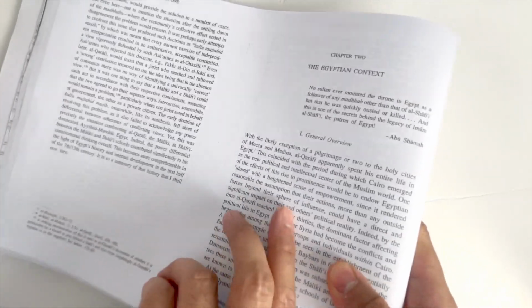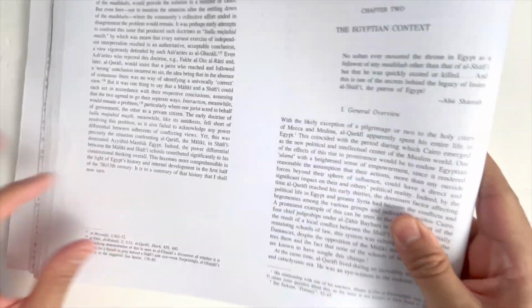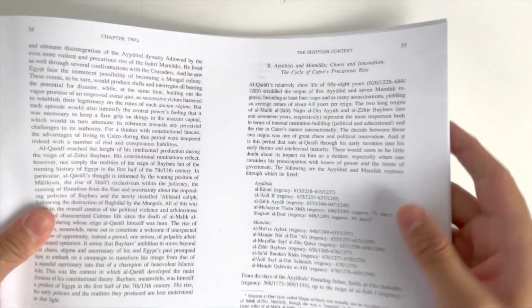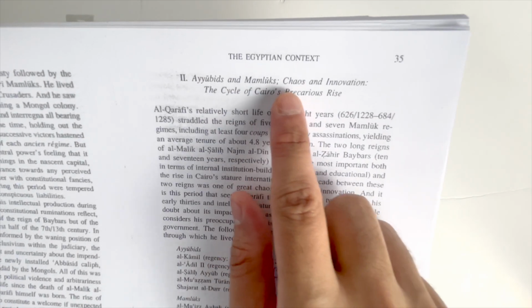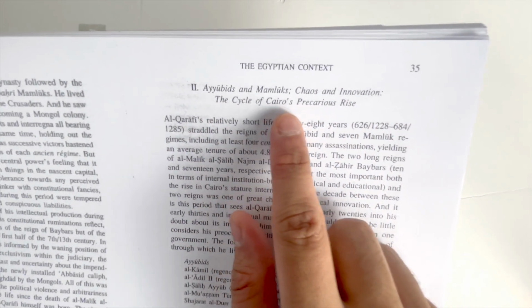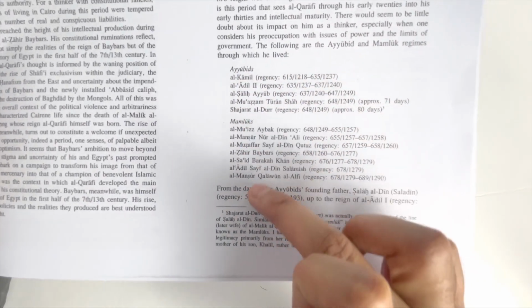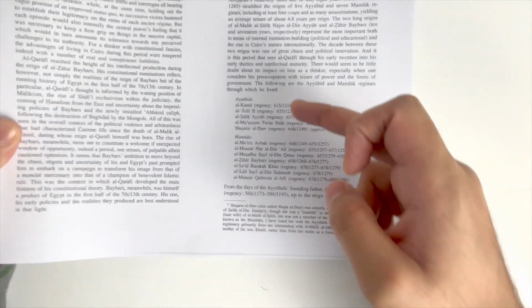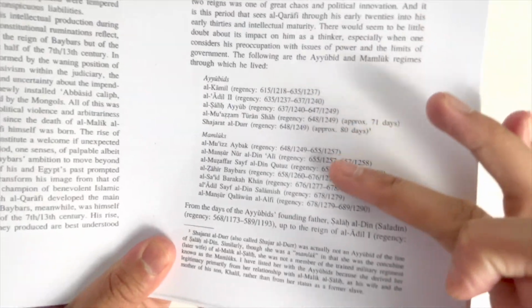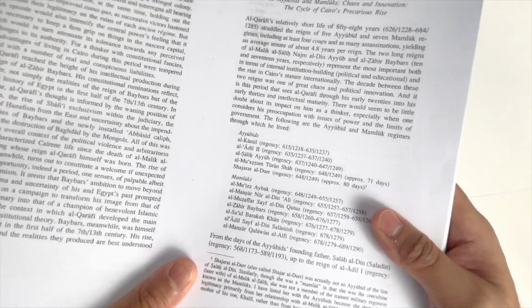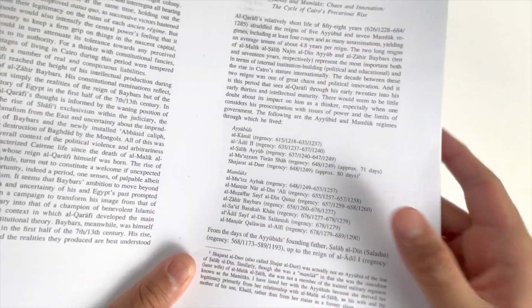For example, the author explains how Al-Qarafi lived through 12 rulers, as he says on page 35. Ayyubids and Mamluks: chaos and innovation, the cycle of Cairo's precarious rise. And then here, these are all the Ayyubids, and these are the Mamluks that Al-Qarafi had to live through. So this many people in just an age of, you could say, he only lived for about 58 or so years. And to think that in 58 years, these were the different leaders that came into power just speaks about how tumultuous that period was in Egypt and Syria at large as well.